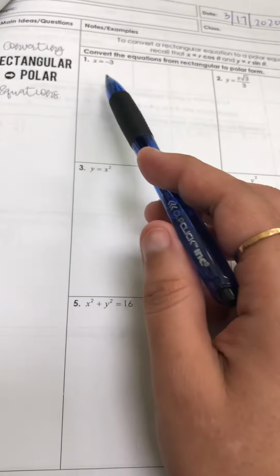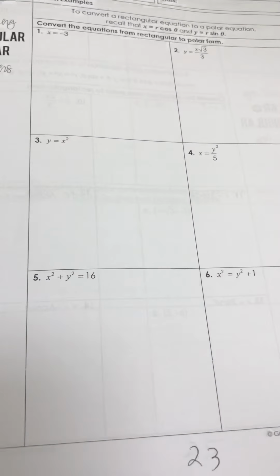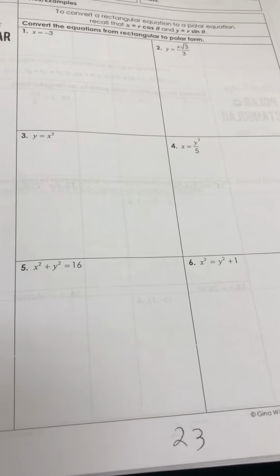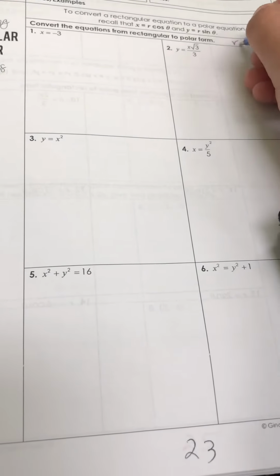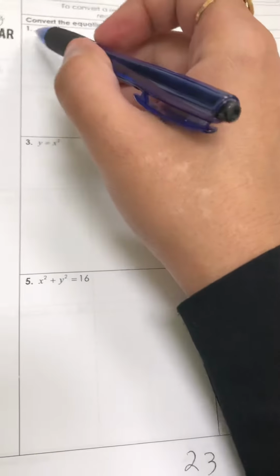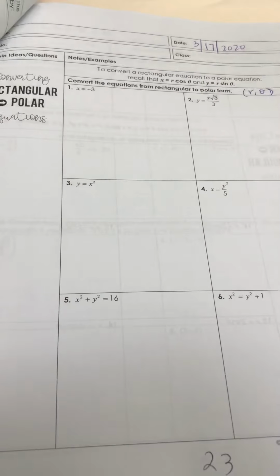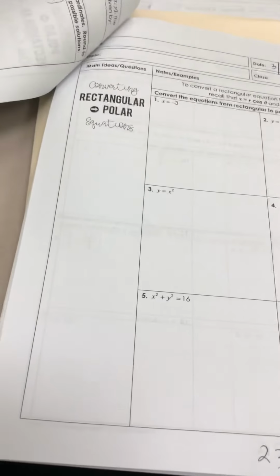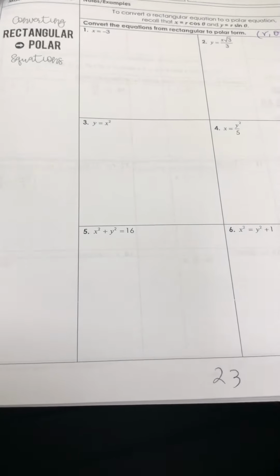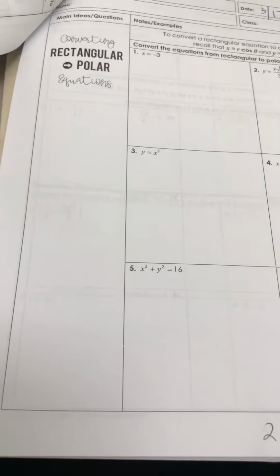The first one would be when we have x equals -3, y equals -3. This is the rectangular form. We have to change it to polar form, meaning in r and theta. Because we have it in terms of x and y, this means it is in rectangular form. Now the other equation is y equals x squared, when we have a squared term, and then when both are squared. So let's get started.